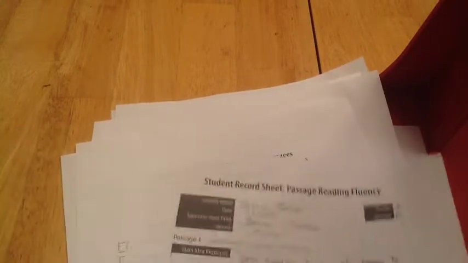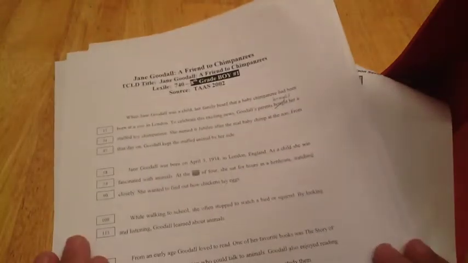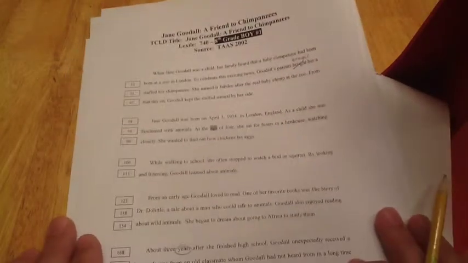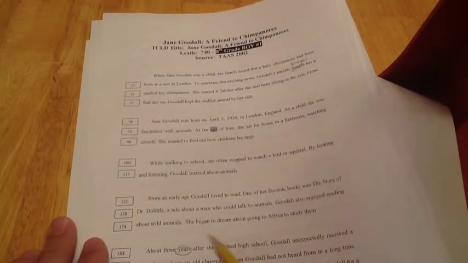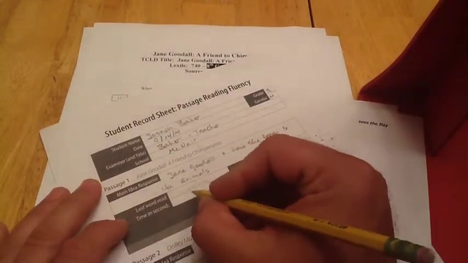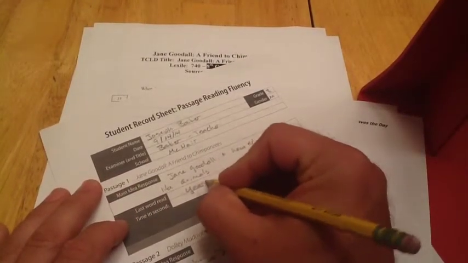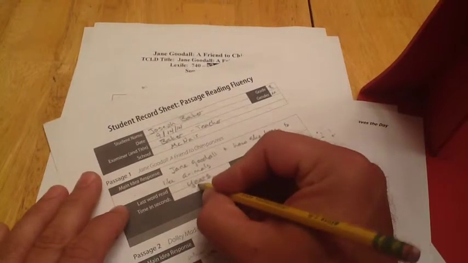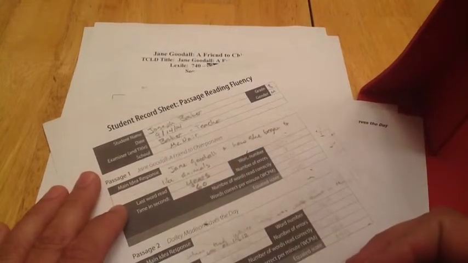Okay, so the first passage was Jane Goodall, A Friend of Chimpanzees. So I take that out. Here's how my son did on that. Okay, last word he read was years. So I'll write that in. He took 60 seconds.